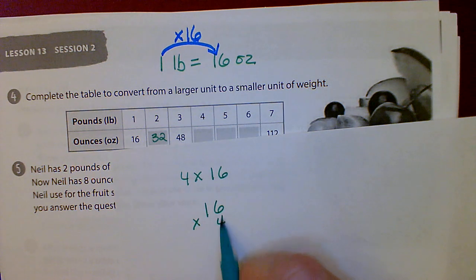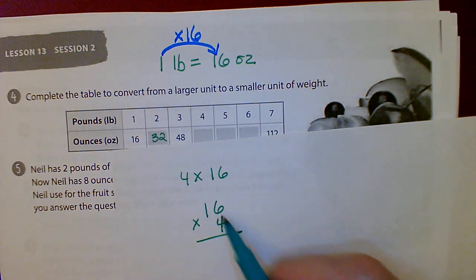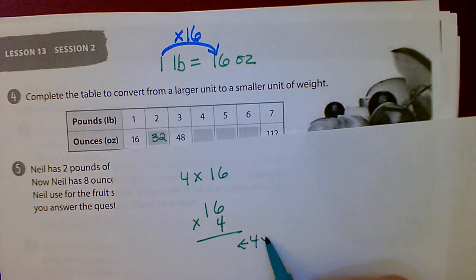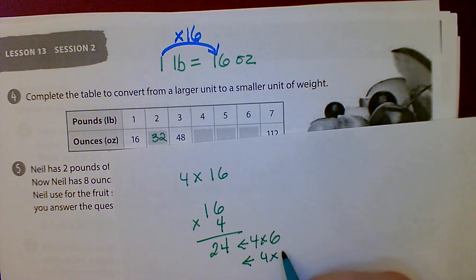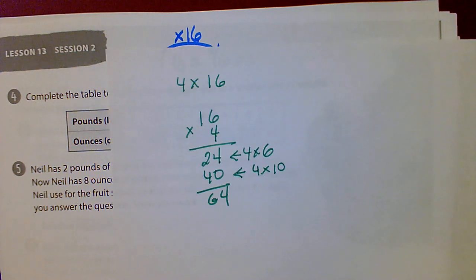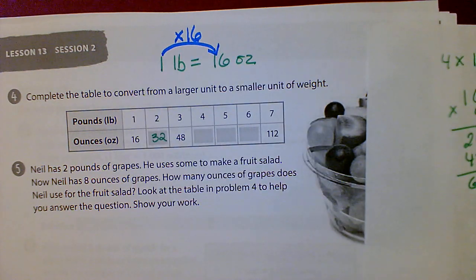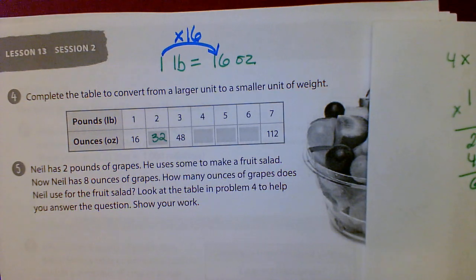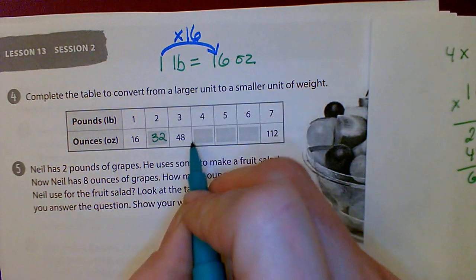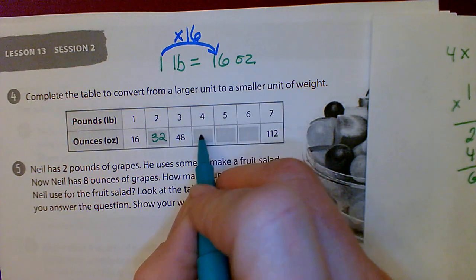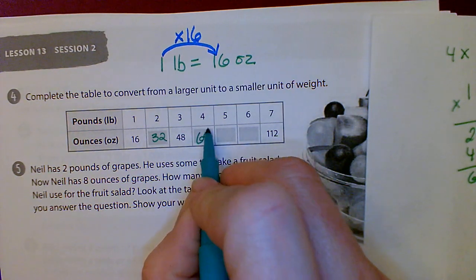So first I'm going to do 4 times the 6, and I get 24. And then I'm going to do 4 times the 10, and I get 40. And when I do that, I get a total of 64. So again, however you want to multiply, if you want to do 16 plus 16 plus 16 plus 16, so 16 4 times, that's fine too. But regardless, 4 times 16 gives me 64.